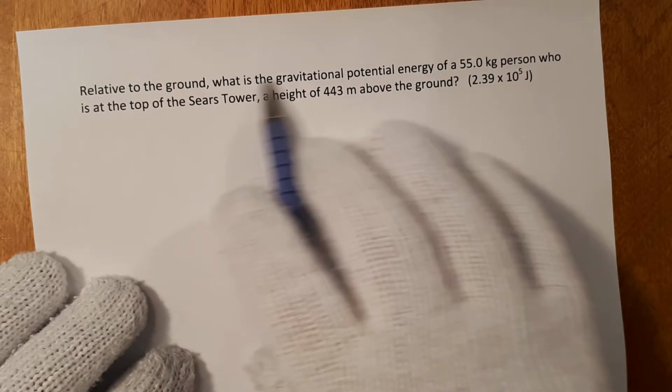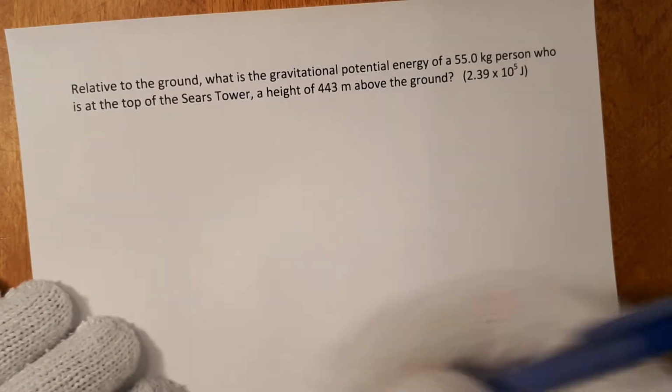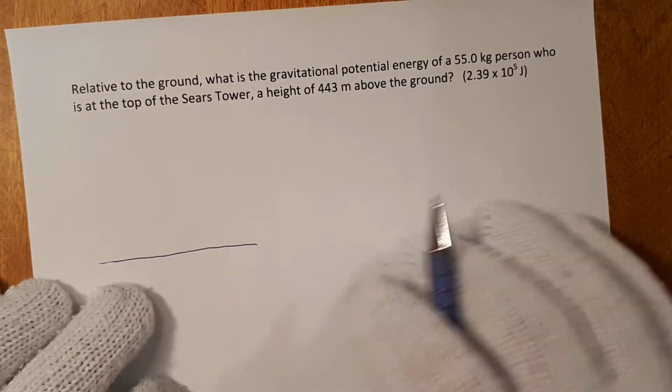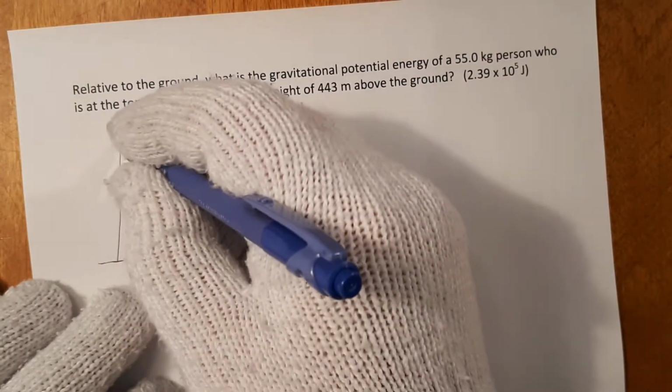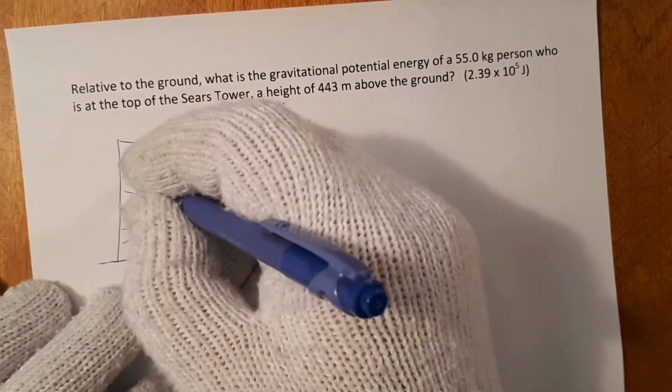First thing we need to do is understand the word problem. One way to do that is to draw a sketch. So here's the ground, and a picture of the Sears Tower. I'll just simply draw a tower, and it has several floors on it and some windows.